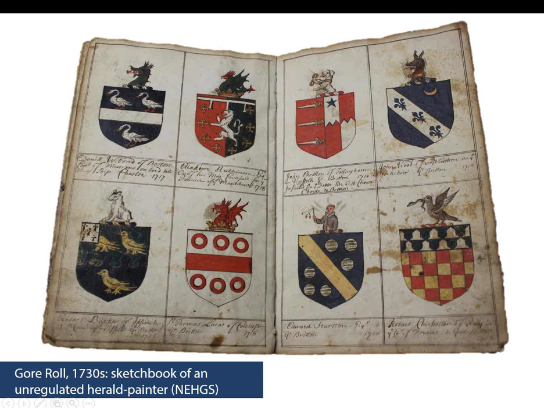So the next slide shows us the fruit of that change. This is a famous manuscript in heraldic history in Boston. The Gore Roll of Arms started in the 1730s by herald painters here.